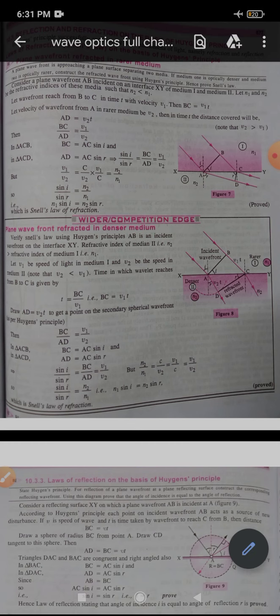Let the wavefront reach from B to C. See, the wavefront reaches from B to C in the time t with the velocity v1. So we have the length BC is equal to v1 t. So let the velocity of the wavefront from A in the rarer medium be v2. The velocity at the point A will be v2, and then in the time t, the distance covered by this wave, that is AD, is equal to v2 t. So by using these two, we have BC divided by AD is equal to v1 divided by v2.